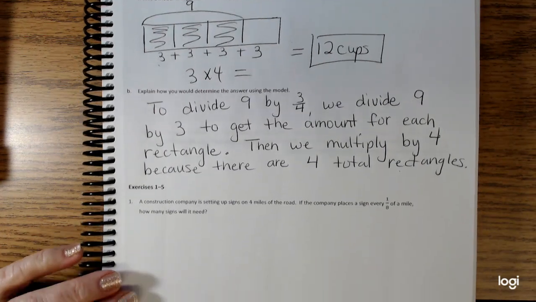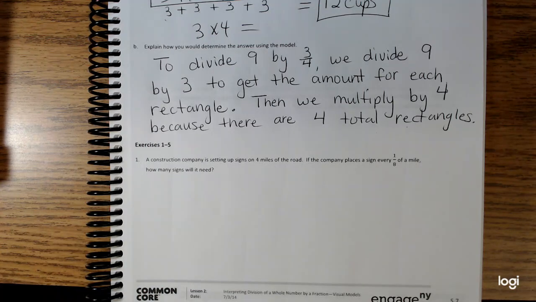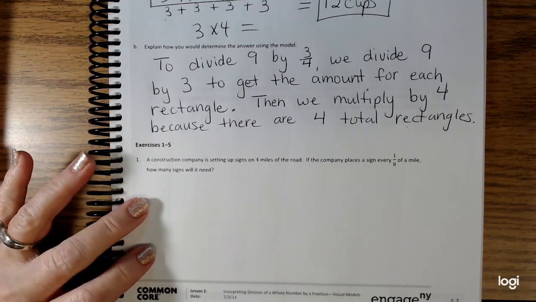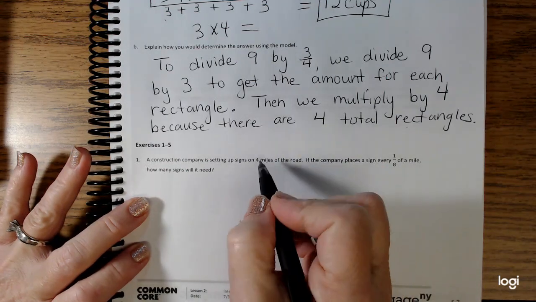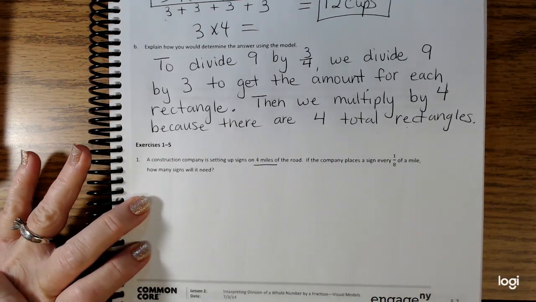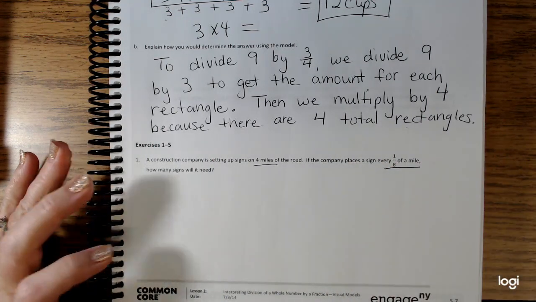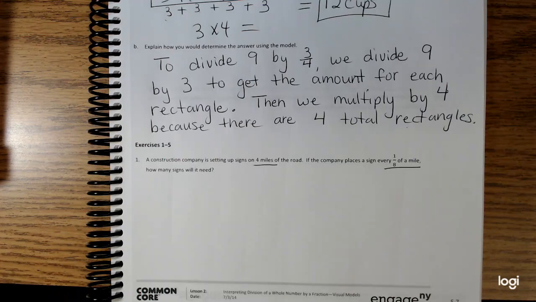All right, we're going to go ahead and move on down to problem number 1 for our exercises. Let's see if we can start figuring out how to solve these. A construction company is setting up signs on 4 miles of the road. If the company places a sign every 1/8 of a mile, how many signs will it need?